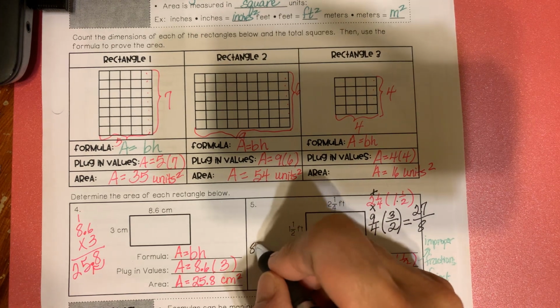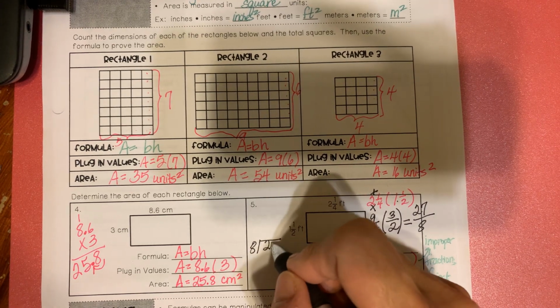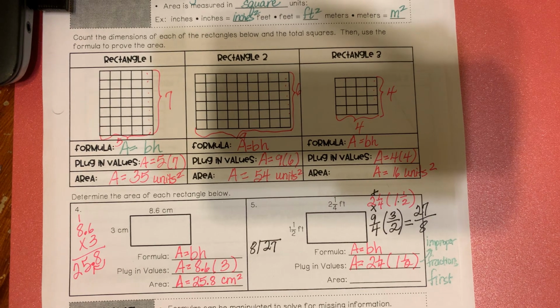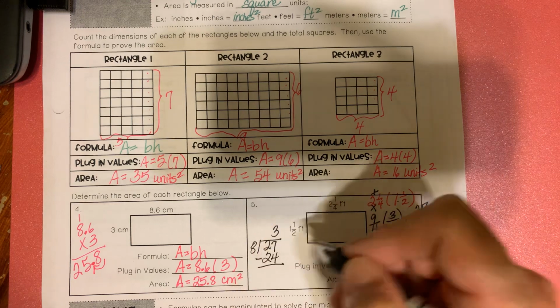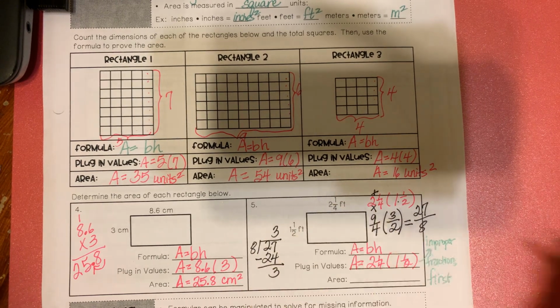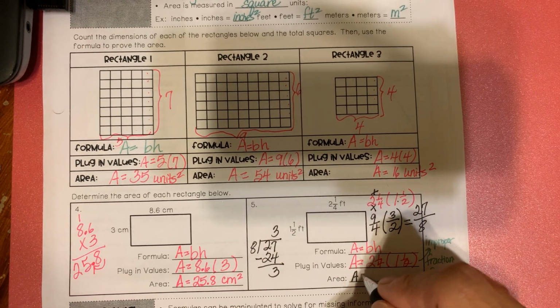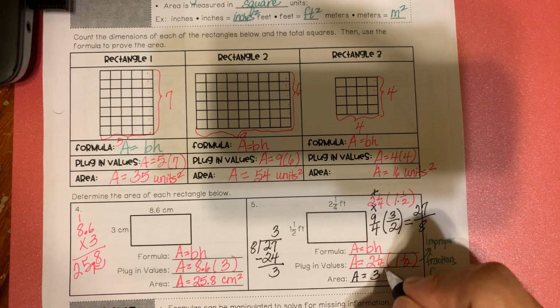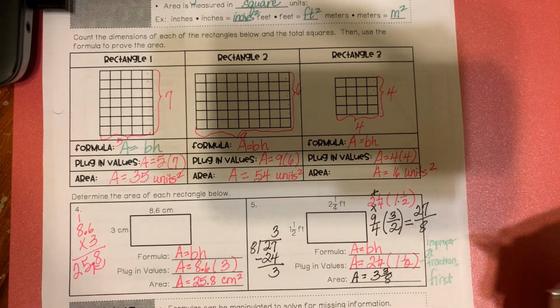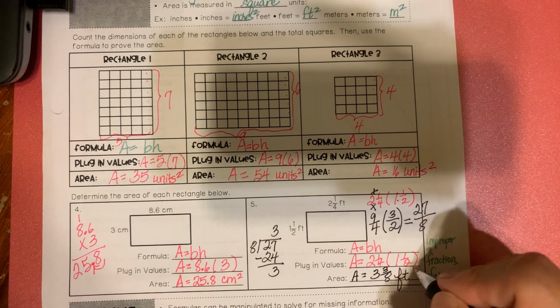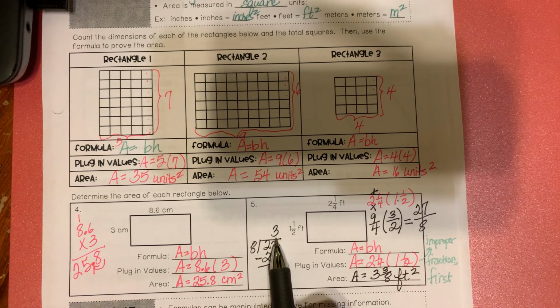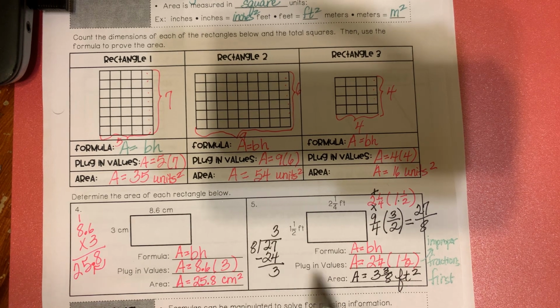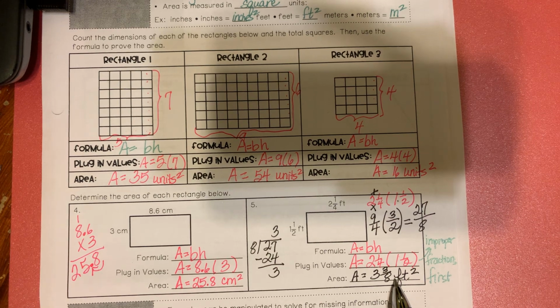Okay, I'm working all over the page. Sorry about that. 8 goes into 27 3 times, which is 24. 27 minus 24 is 3. And our answer is 3 3/8 feet squared. Remember, when you're dividing, your quotient is your whole number, your remainder is the numerator, and your divisor is your denominator, okay?